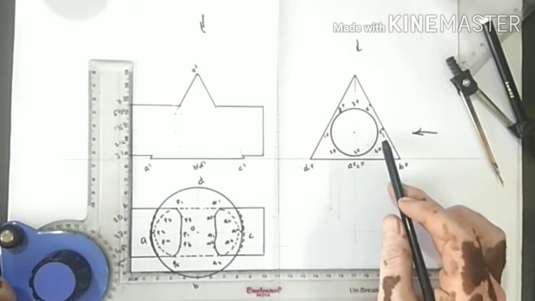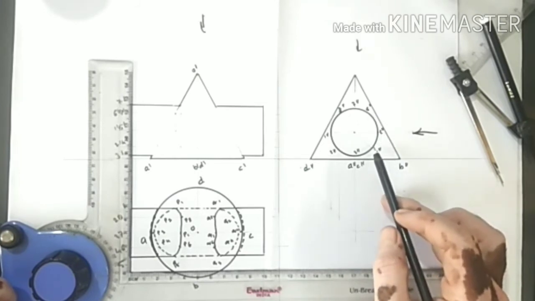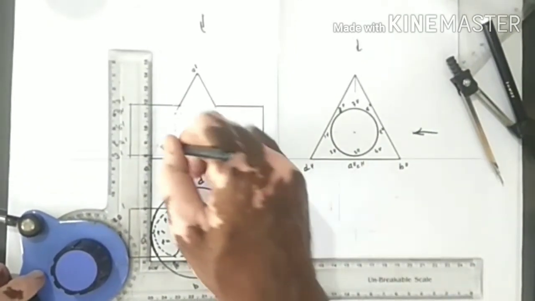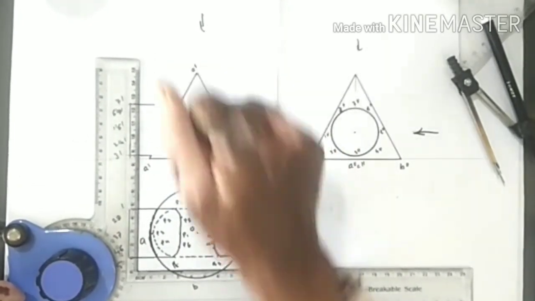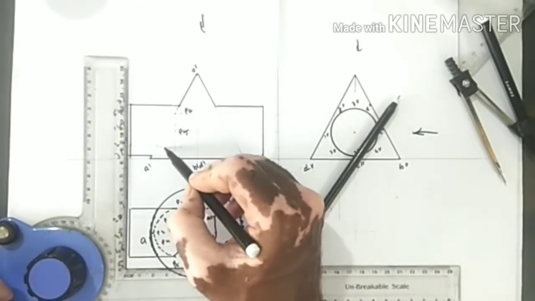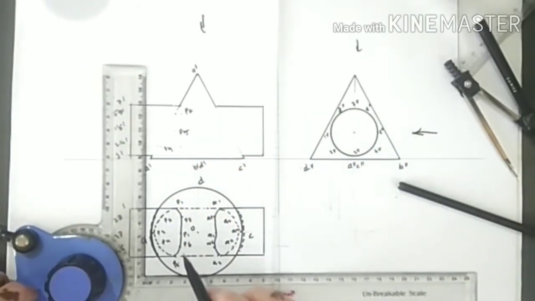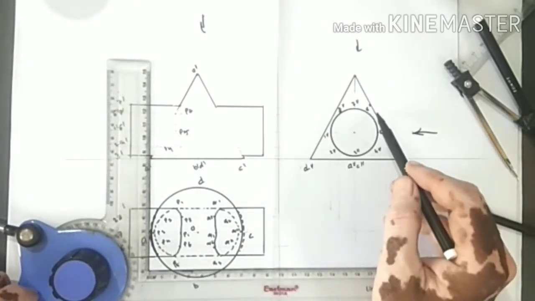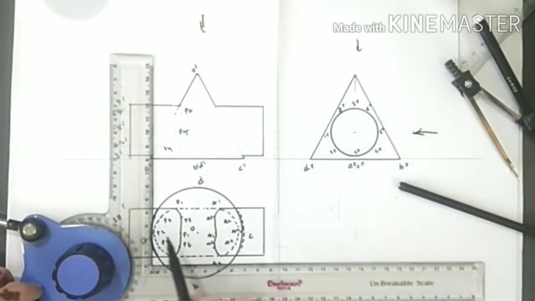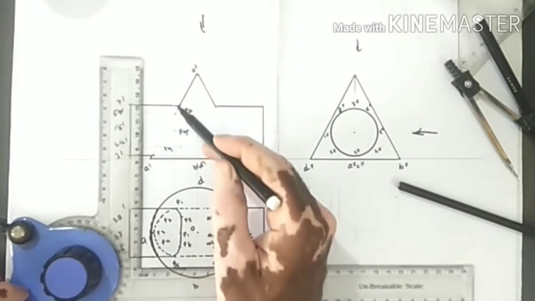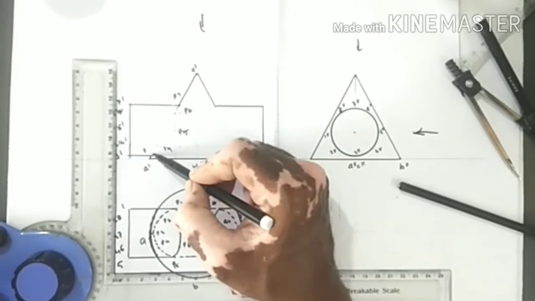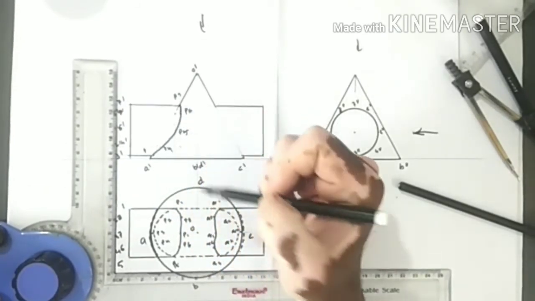P5 will join to P4. P4 is here actually. So this P4, okay, and this P6. So this P5, this P6 and this P4. And last, P5, P6 will join to P7 and P4 will join to P3. So project this 3 here and 7 here. Join these points with the help of a French curve and this curve is visible.